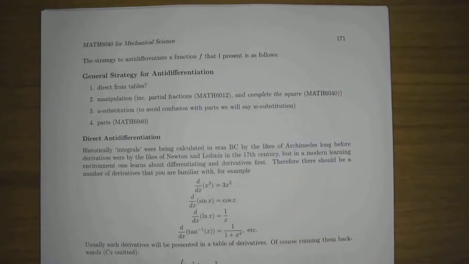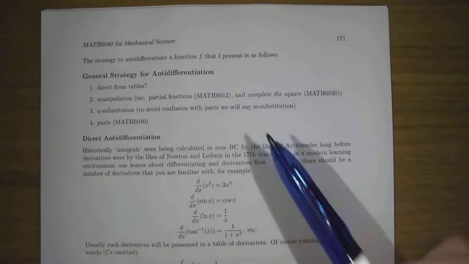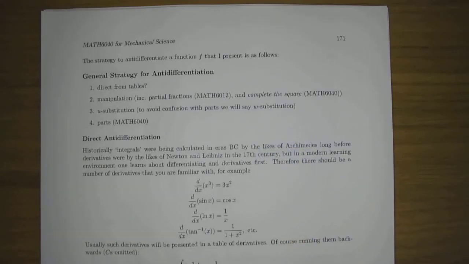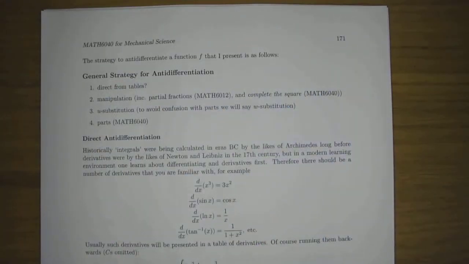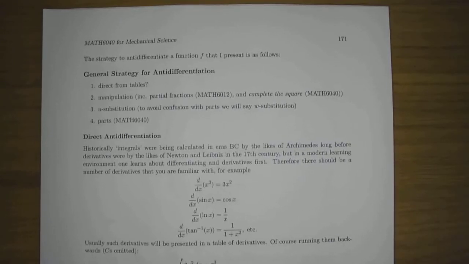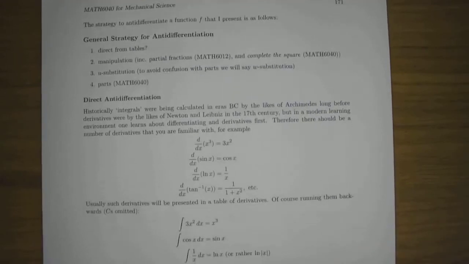If manipulation doesn't work, you try U substitution, and actually we're going to call it W substitution. And then the other new method that we're going to look at is integration by parts. Now this, you can keep on going forever. There are many different techniques of anti-differentiation and even integration, but this is a strategy that we'll end up with.